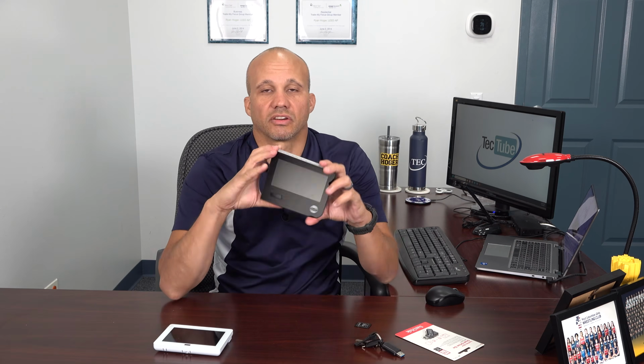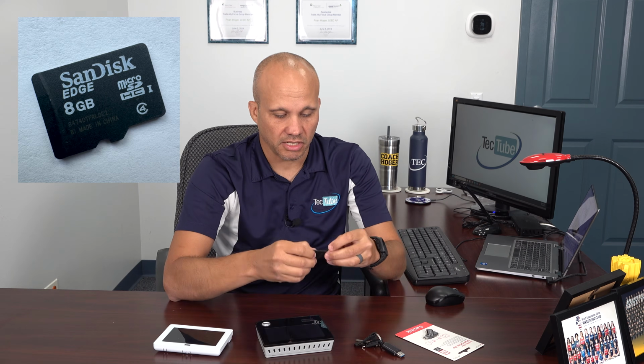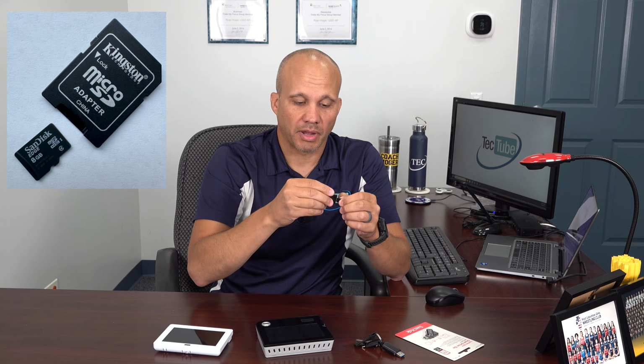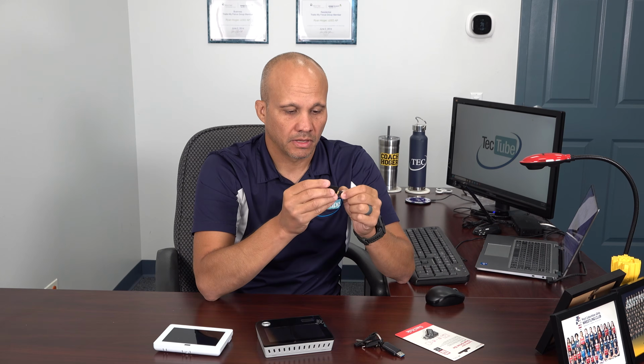So if you have the old A series stats, which I don't have one in front of me here, those ones get updated with a standard USB, which is like you've been using for the past 20 years. If you have the B series stats, which are very common out there, they update with a micro SD card. That's this little tiny card here, right? And sometimes you'll use an adapter depending on your computer. So my computer actually accepts a micro SD. My old computer didn't, and I had to use the adapter, right?